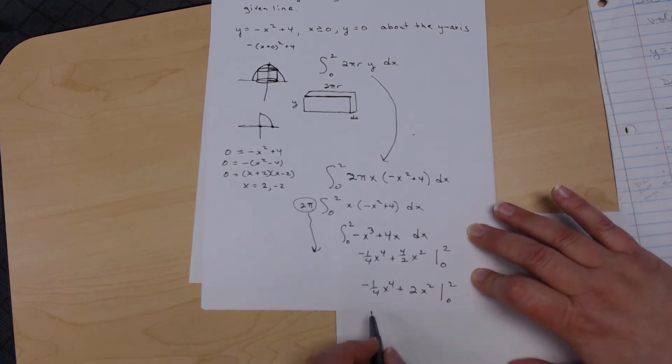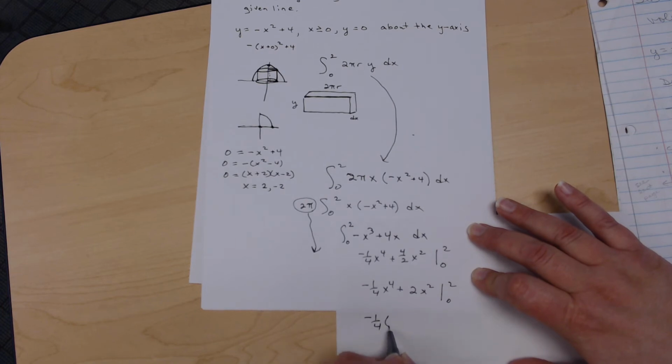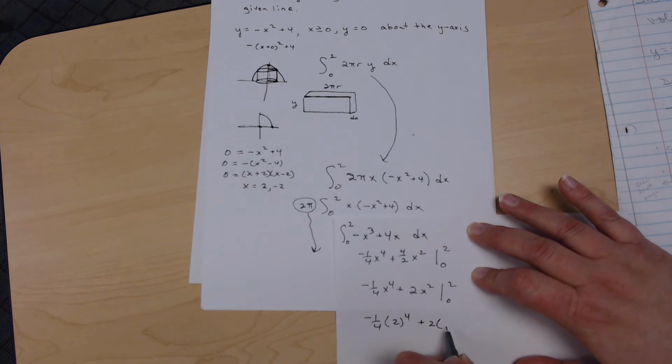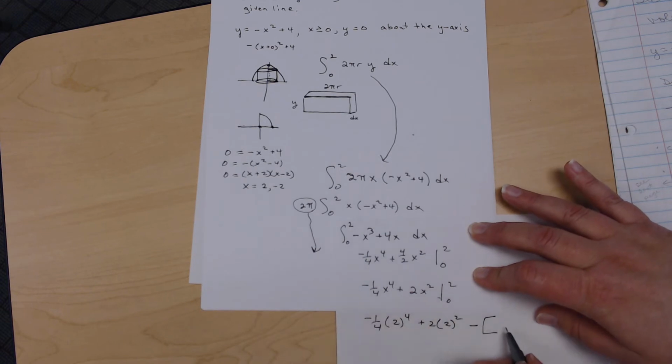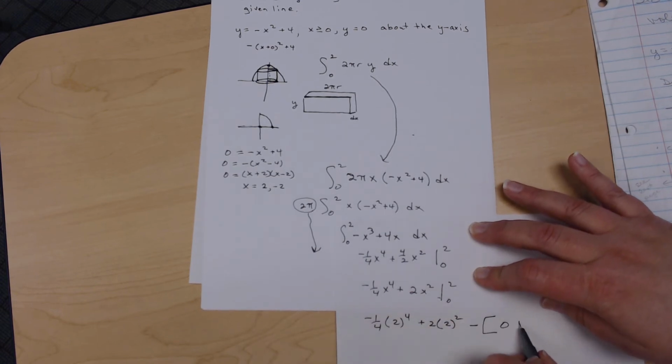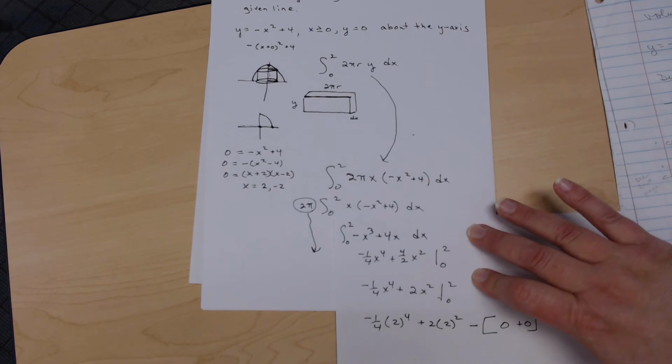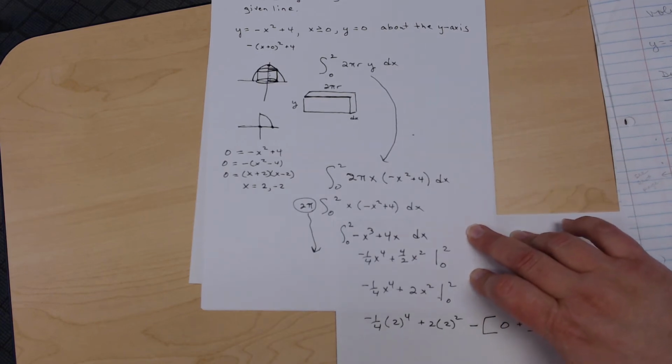Okay, and then we just plug in the 2 to the 4th plus 2 and then 2 squared, right? And then minus, this guy's nice, we plug in a 0, we get 0, plug in a 0, we get 0. So that's beautiful. All right, and then we just work this out.